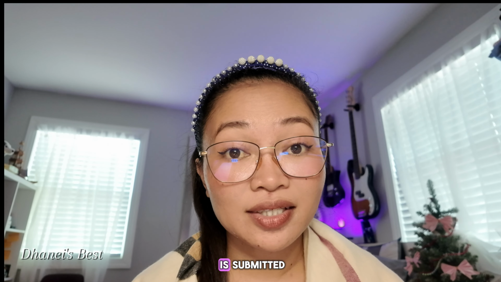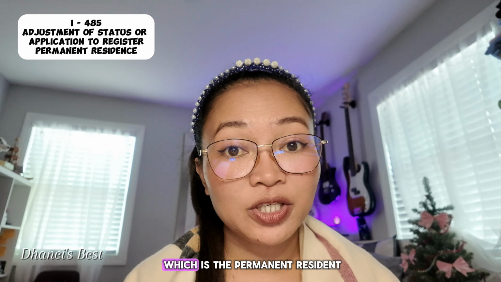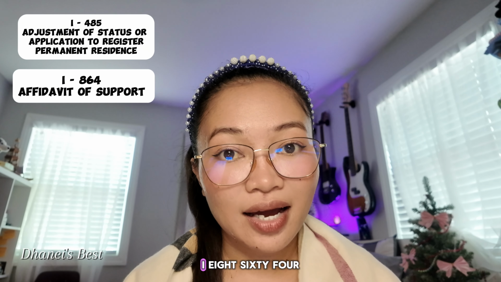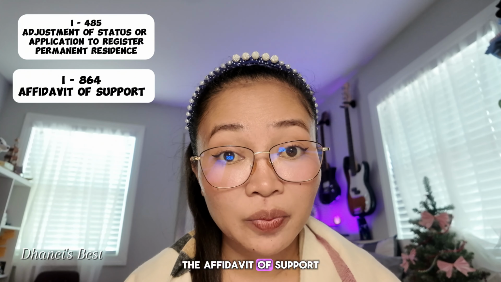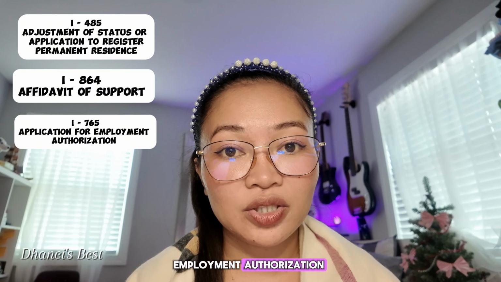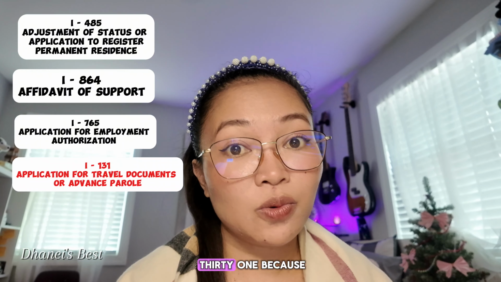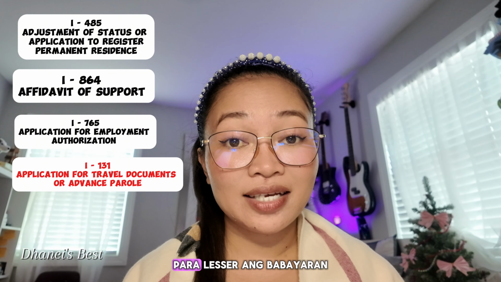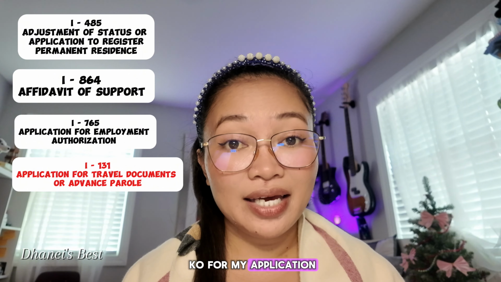In adjustment of status, we just submitted I-485, which is the permanent resident or adjustment of status. Then I-864, the affidavit of support. And then I-765, the employment authorization. I did not apply for I-131 because hindi naman ako magta-travel outside US, para lesser ang babayaran ko for my application.